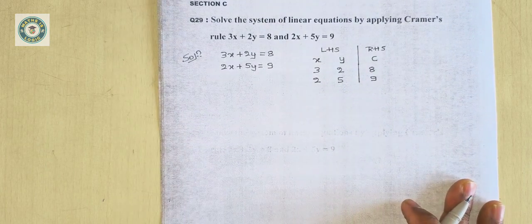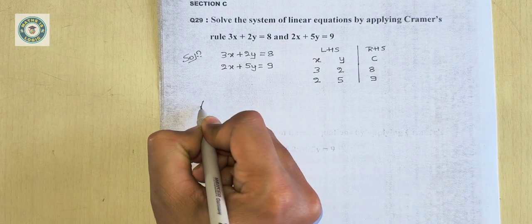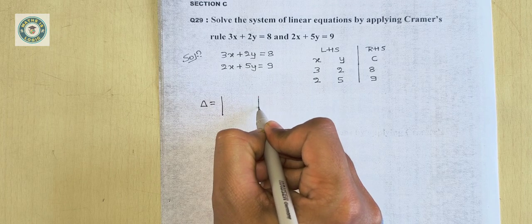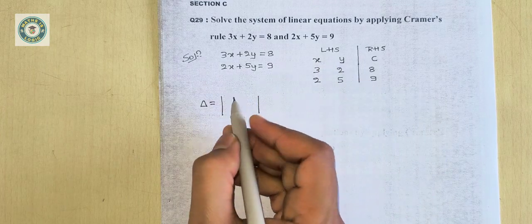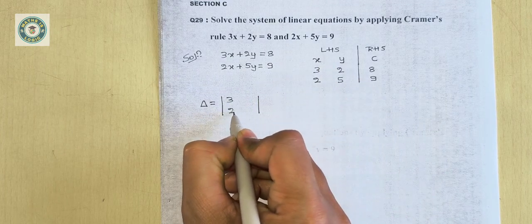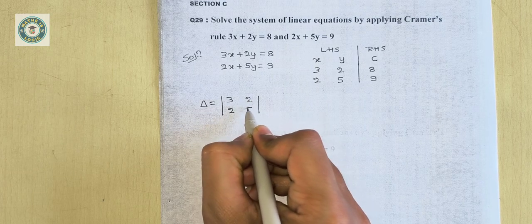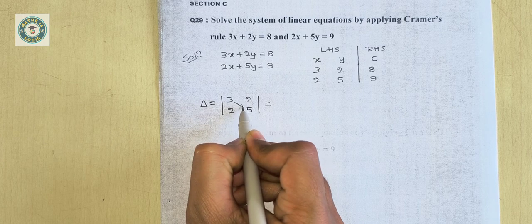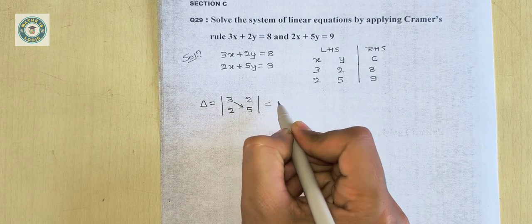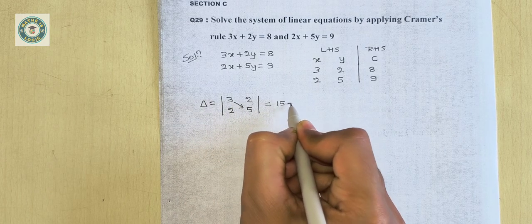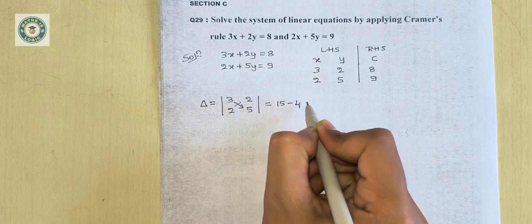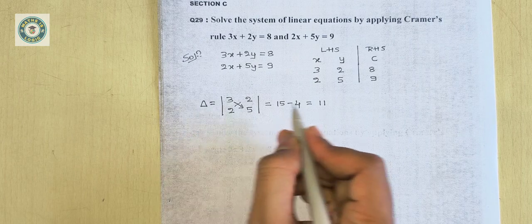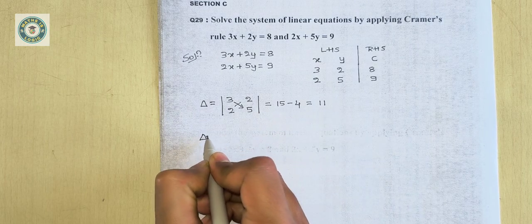After writing this, the first value we need to find is delta. To find delta, we take the x and y coefficients, that is 3, 2, 2, 5, in a second order determinant. Next, do the cross multiplication. 3 into 5 is 15 minus 2 into 2 is 4. Therefore 15 minus 4 is 11.